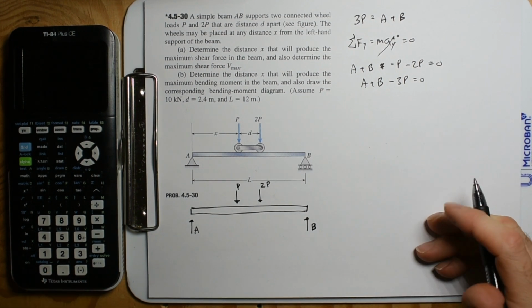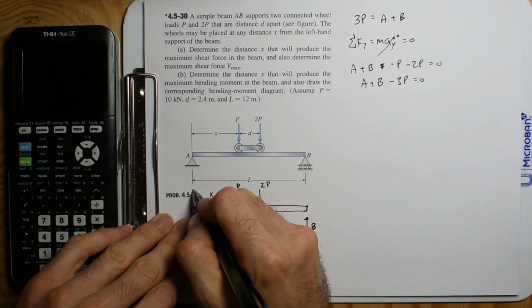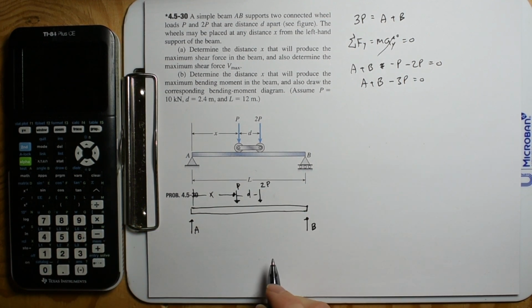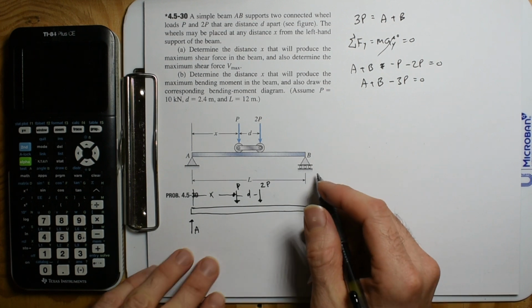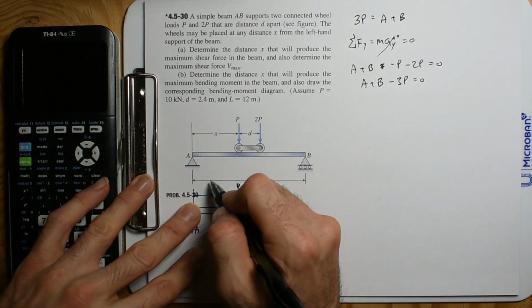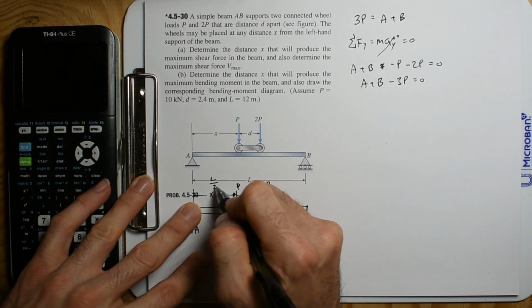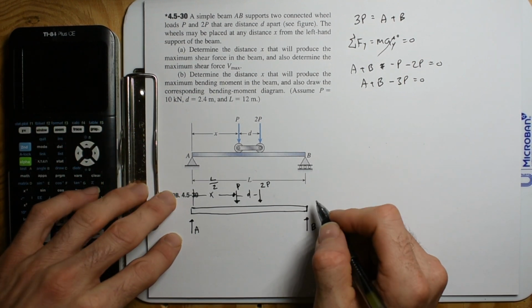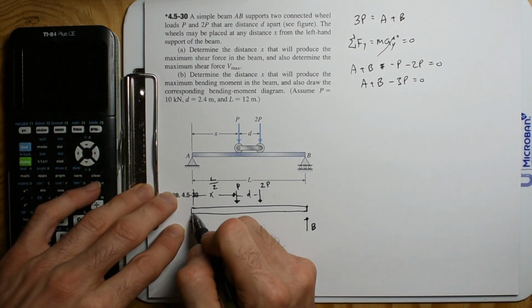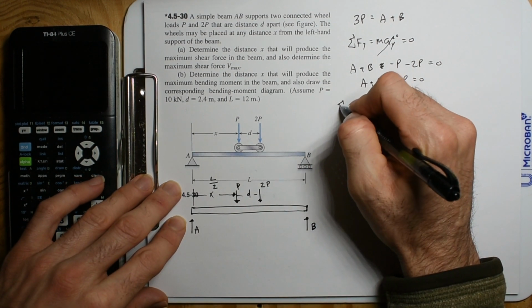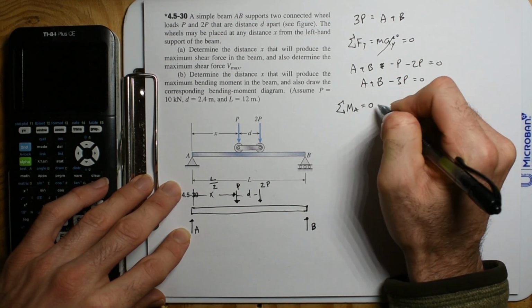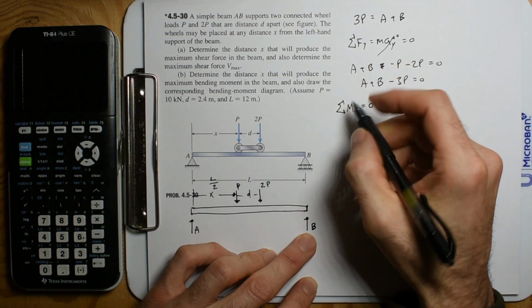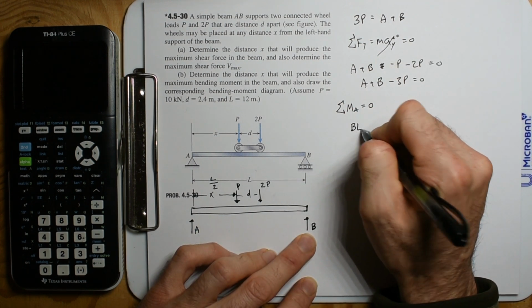Alright, so now we're going to get into our moment equation. I guess we do need to include this x and this d. For the time being, we could say this x is just L divided by 2. That'd be maybe a good place to start. Cool. So we're going to sum the moments about A. We're going to do that same thing. So the sum of the moments about A is going to be 0. And then we're going to have this B. That's going to be a positive moment of BL.